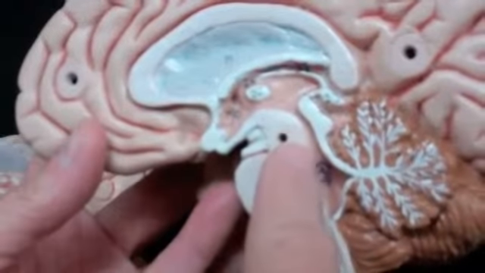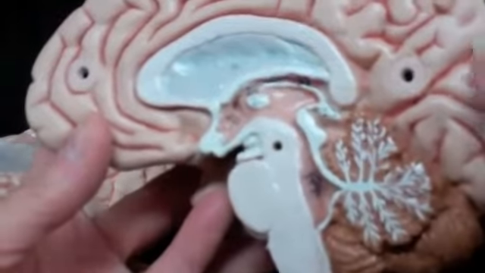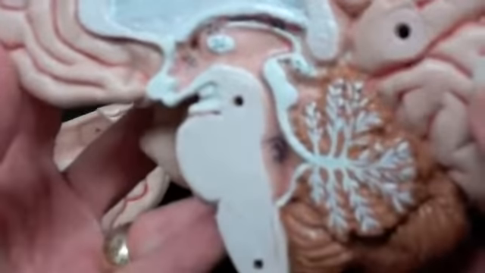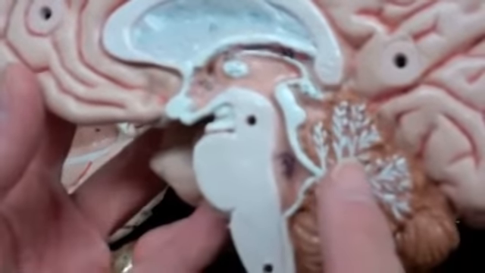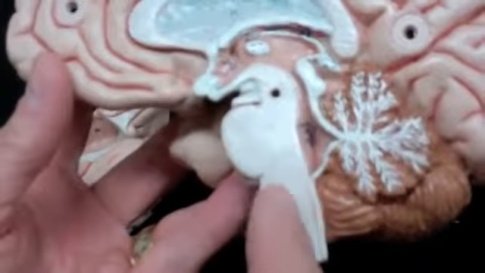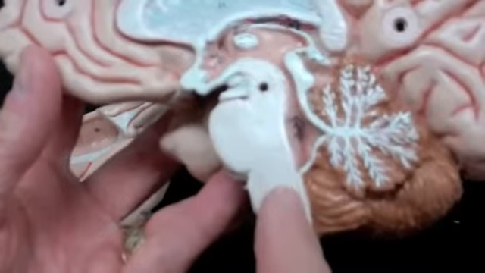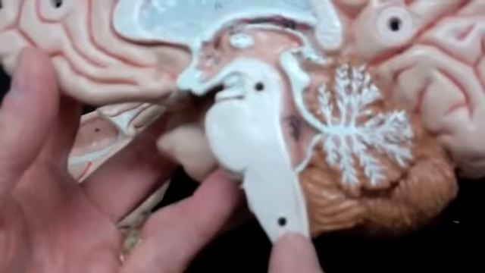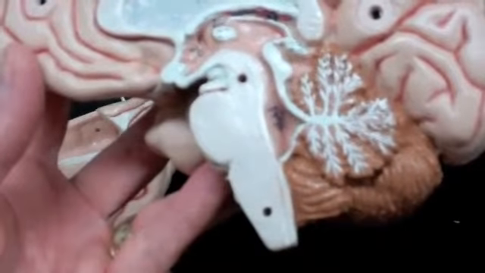Fluid then flows through the cerebral aqueduct into the fourth ventricle. The fourth ventricle is located between the brainstem and the cerebellum. The fluid then continues to flow on the dorsal surface of the brainstem and then into the central canal of the spinal cord.